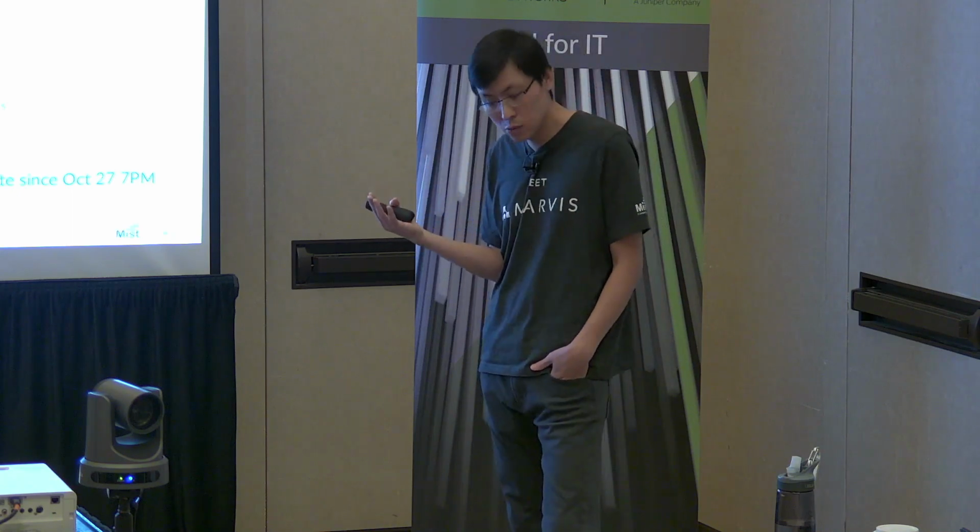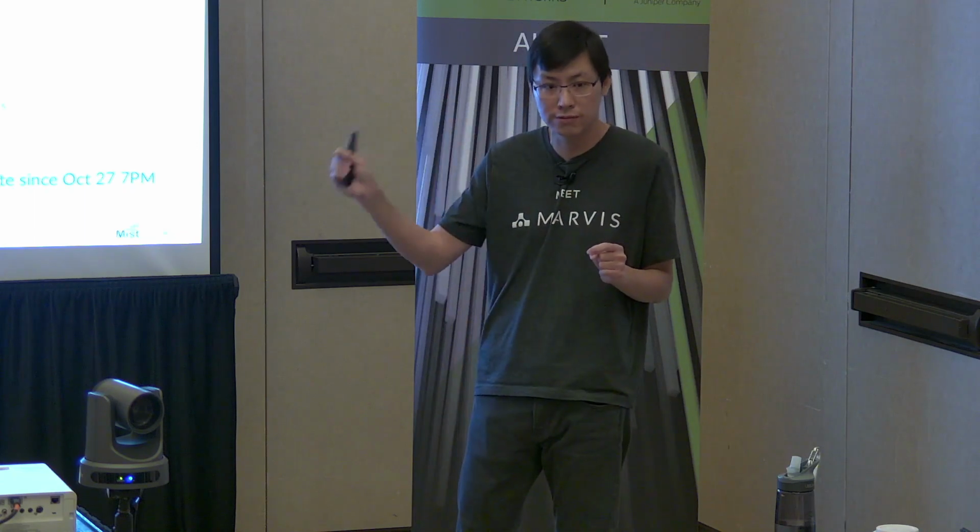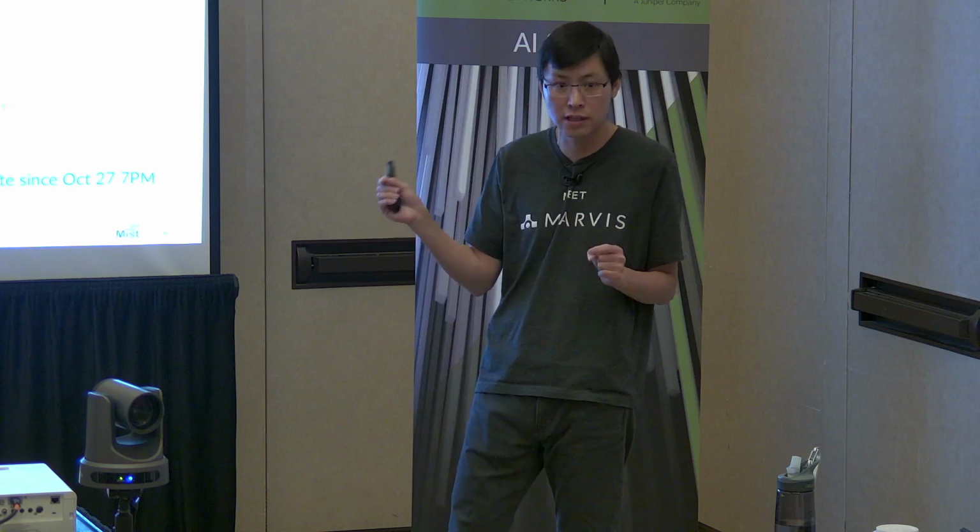But as I mentioned, we plan to get even the RADIUS logs and third-party logs into Marvis. Marvis should be able to correlate those events from different data sources and really get to the finish line in that case in the future.